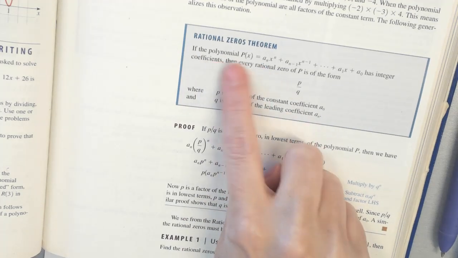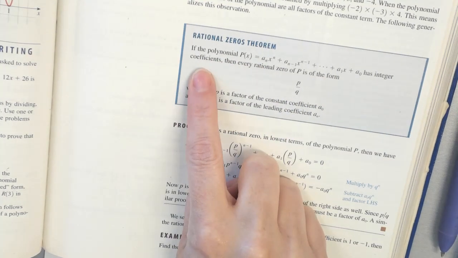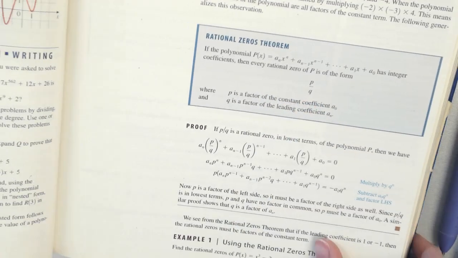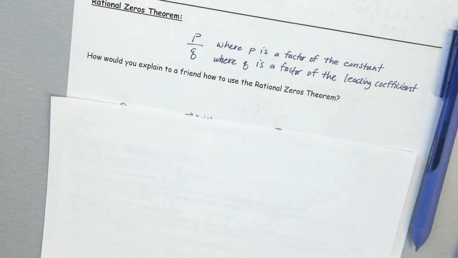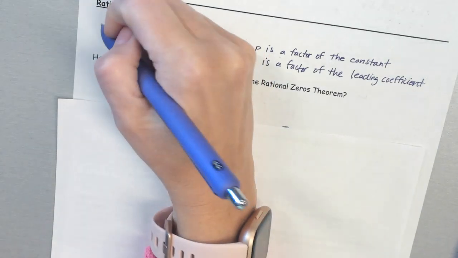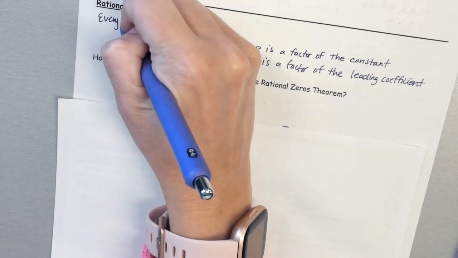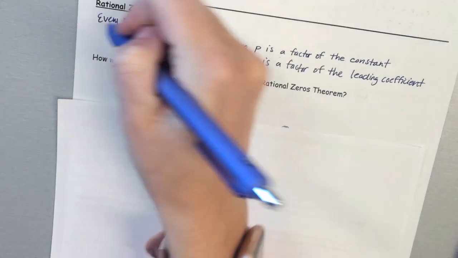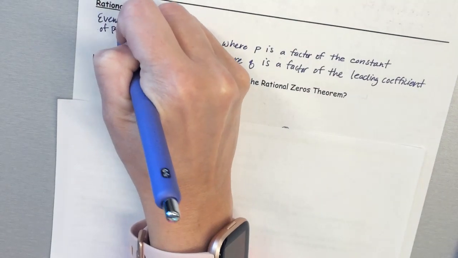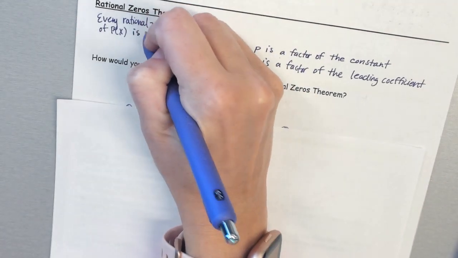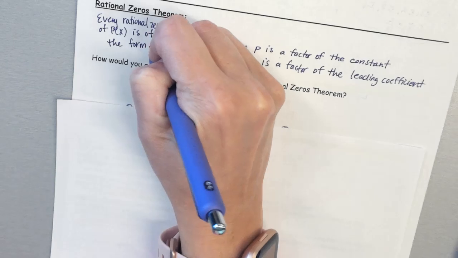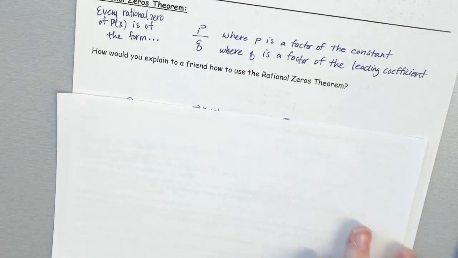So they're saying if this polynomial has integer coefficients, then every rational zero is of this form. Okay, so we're going to say every rational zero of P of x is of the form, and it's this P over Q that we wrote down.